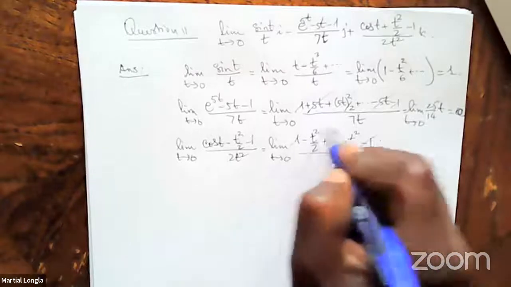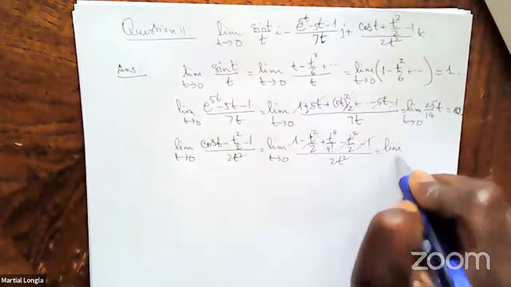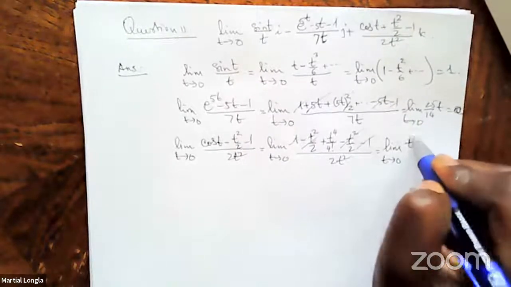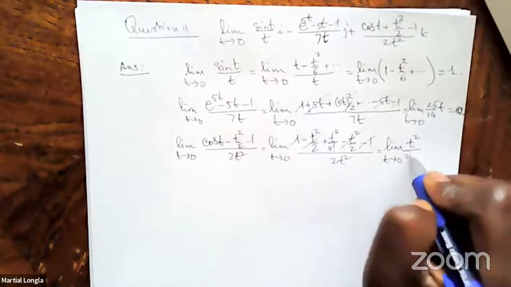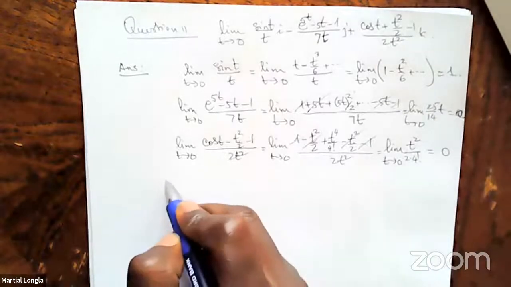The 1's cancel, the t squared over 2 cancel. And so that's the limit as t goes to 0 of t squared over 2 times 4 factorial. And this is 0 as well.